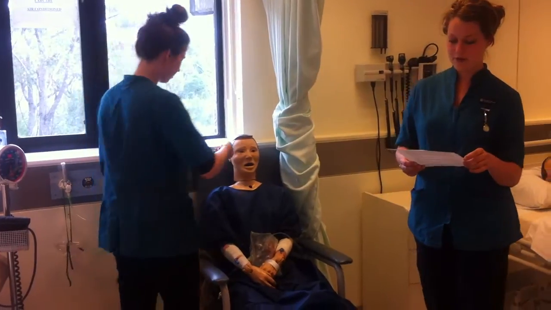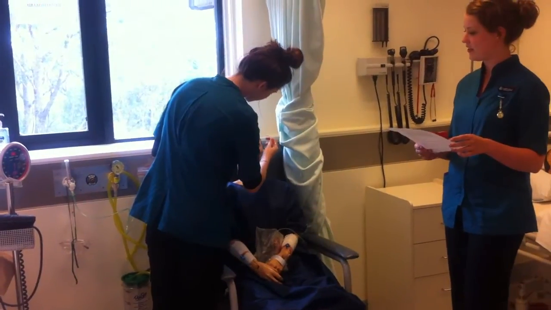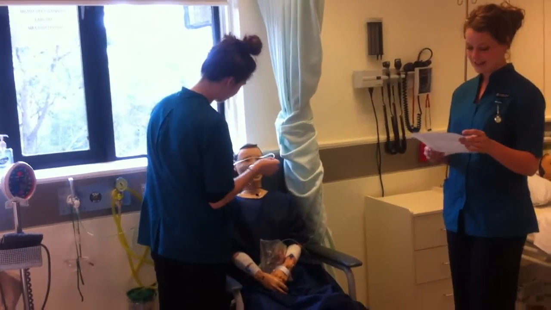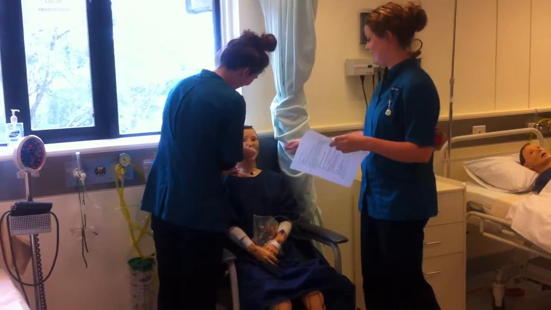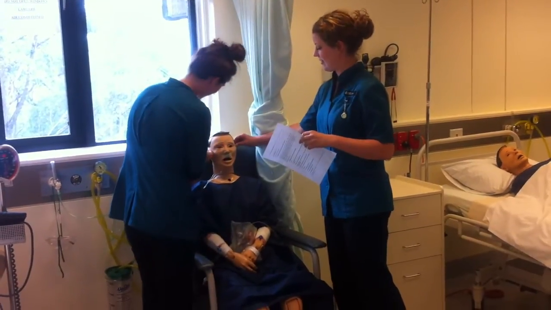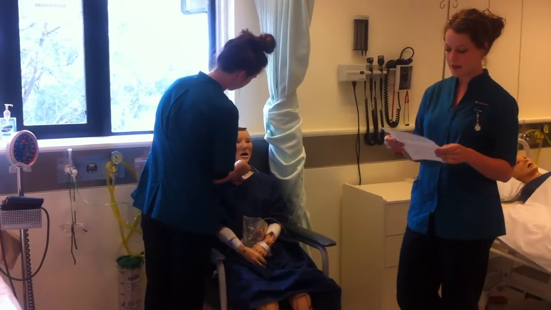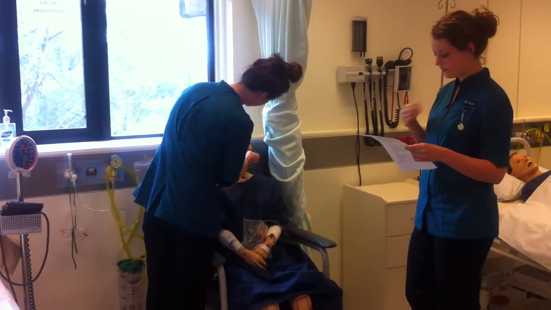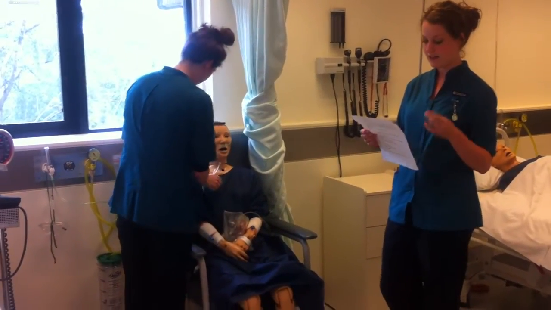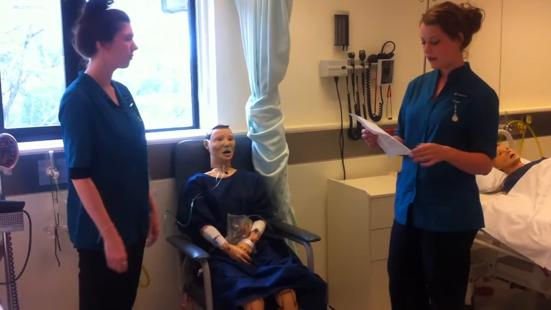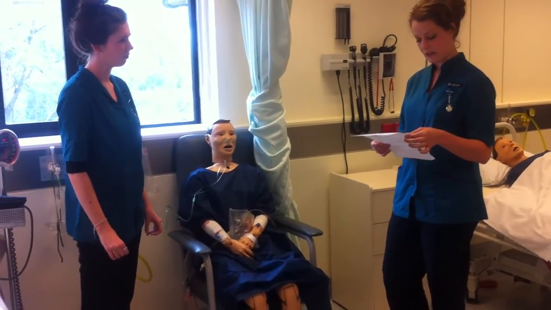Nasal prongs are a low flow delivery system consisting of a plastic tube that extends across the face with short projections curving into the nostrils. So we tuck them behind the ears. Nasal prongs deliver 2 to 6 litres per minute depending on the patient's breathing patterns. They are inexpensive, comfortable and well tolerated as the patient is able to eat, drink and talk. This is particularly useful in Mr. Saunders' case as he has bouts of vomiting due to the ulcer.